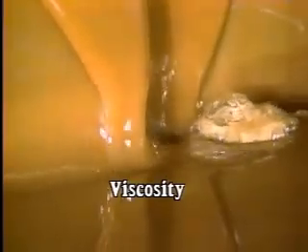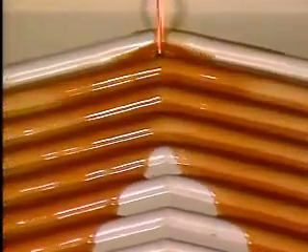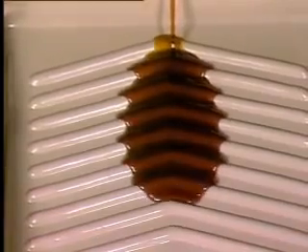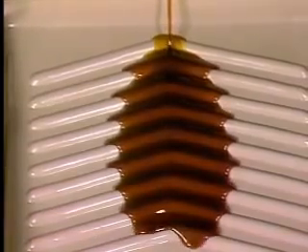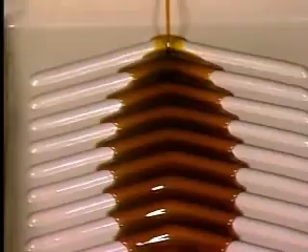One characteristic of oil is its viscosity. Viscosity is a measure of a liquid's resistance to flow and is an important consideration for determining the suitability of an oil for a particular application. A thin liquid, such as penetrating oil, has very low viscosity. There's very little resistance to flow, so it flows easily. A thick liquid, such as gear oil, has a high viscosity. It has a high resistance to flow.